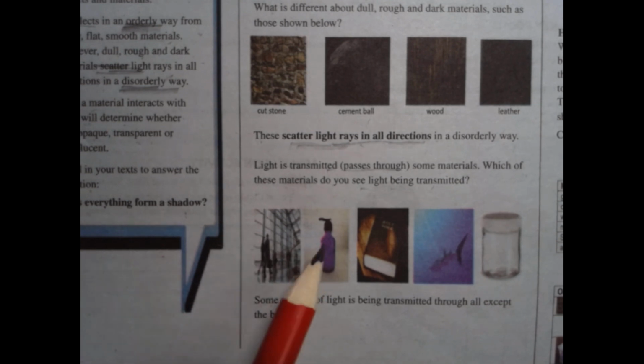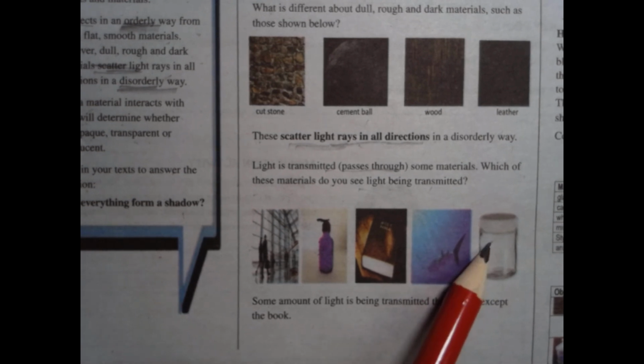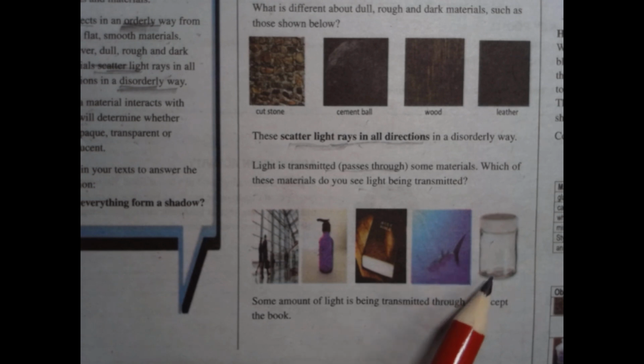Not so much. This bottle has a color. I might not be able to see through it. The bottle, well, I can't see from out here what's inside. Well, I see light rays passing in here, and this appears to be some form of a shark based on the tail fin here. And this appears to be transparent. This one seems to be a clear container, maybe glass of some sort.